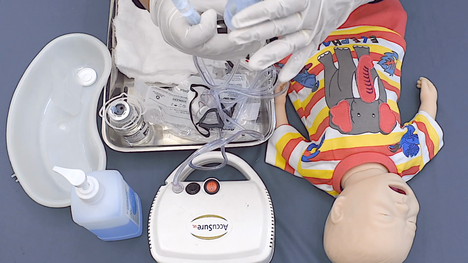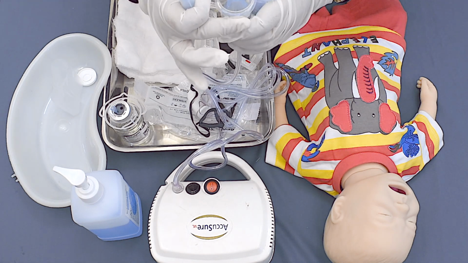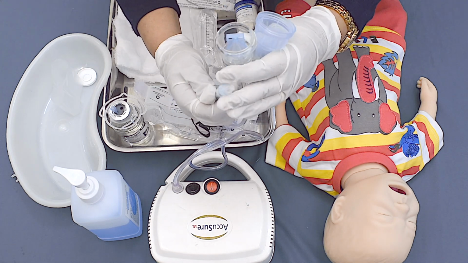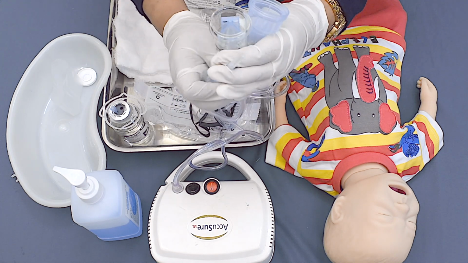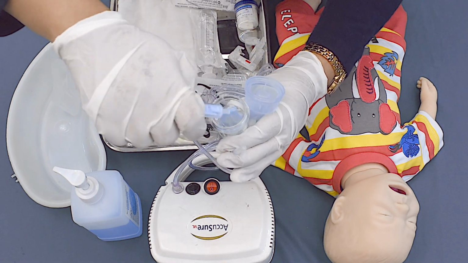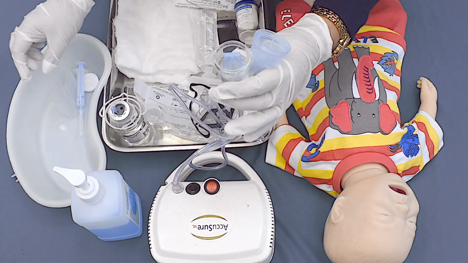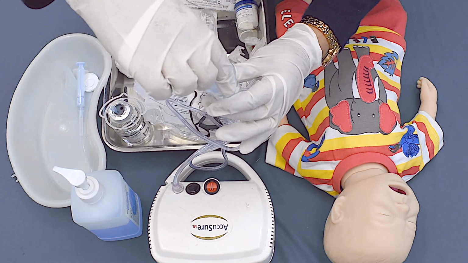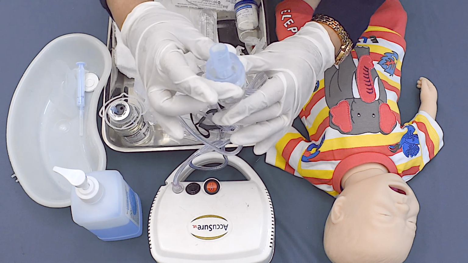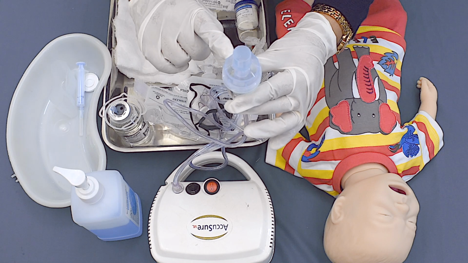The kit has to be opened. Do not touch the inside of the kit. Pour the required amount of medication in the kit and close the kit. If the medication is to be diluted along with normal saline, the normal saline has to be poured right in.